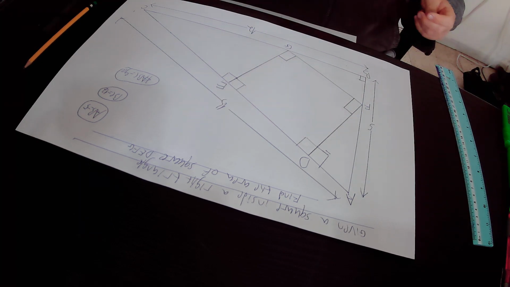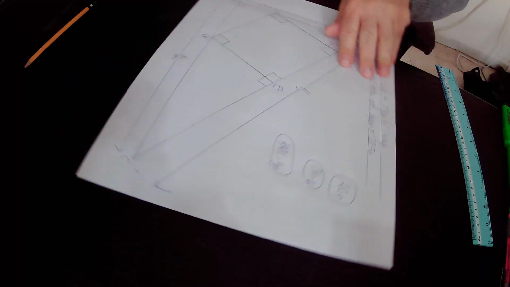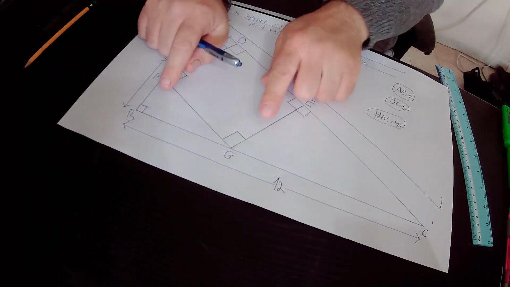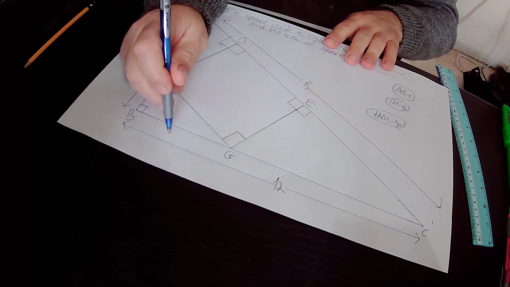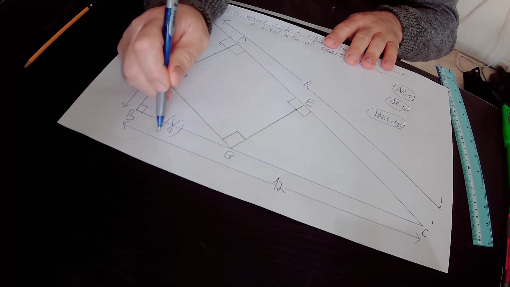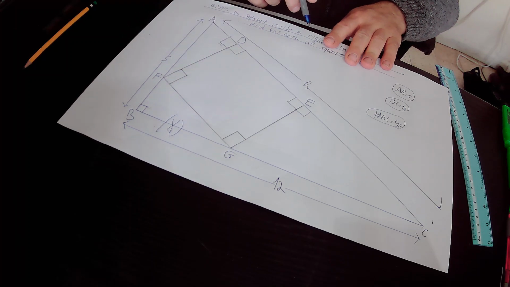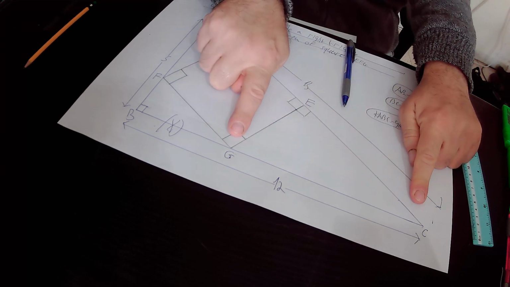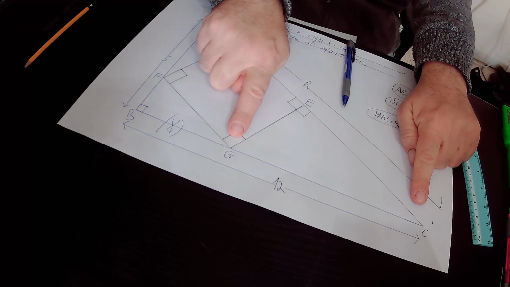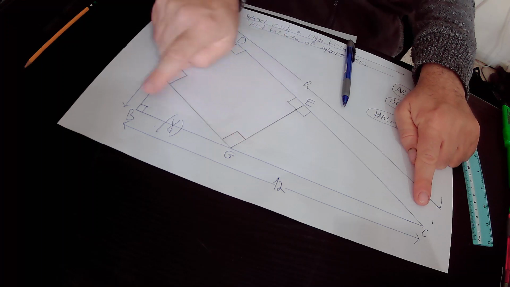In the next step, we define the length of this line segment BG as x. So what is the length of line segment GC? From the drawing it is very easy to see that GC equals BC minus BG.